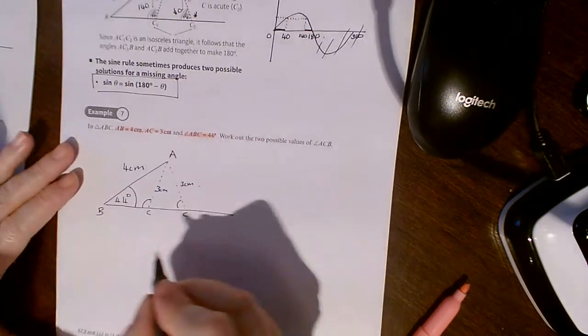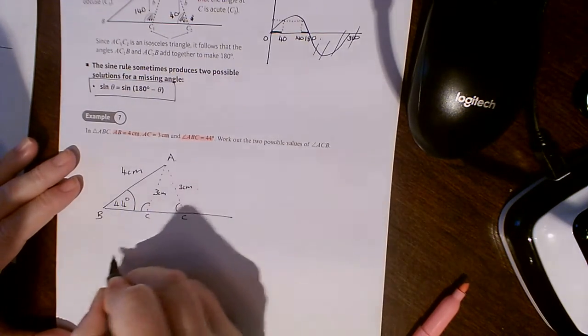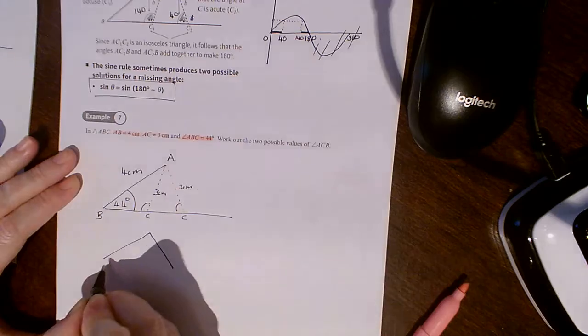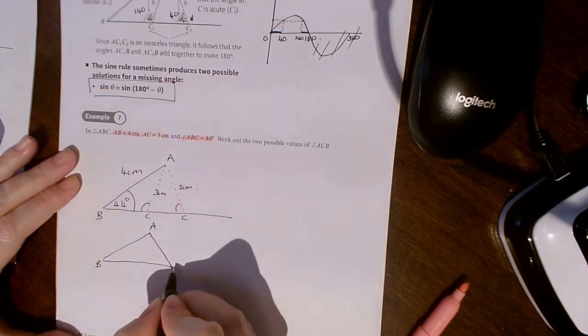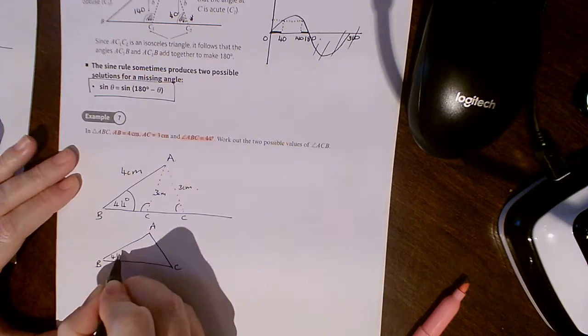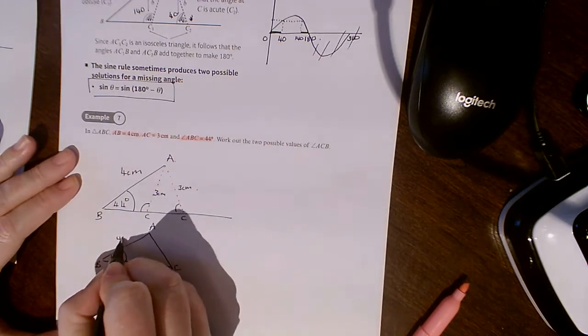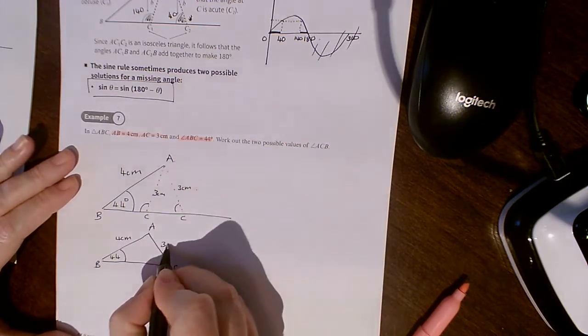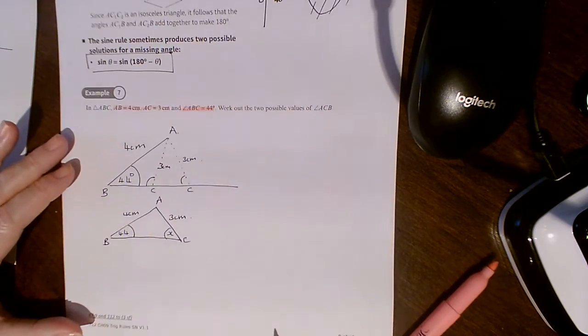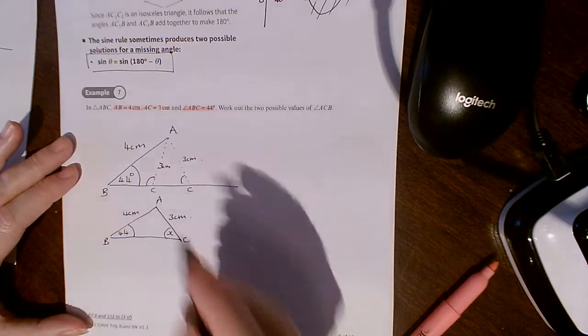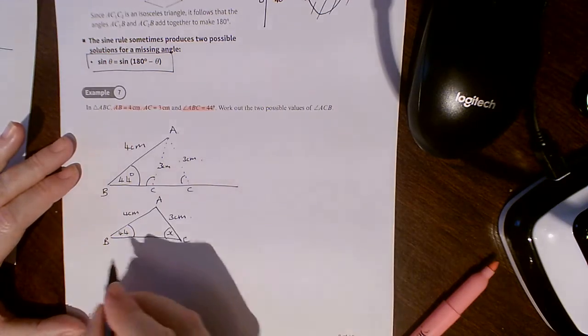So if you don't want to draw it like that, just draw it like that. B, A, C, 44, 4 centimetres, 3 centimetres, and we are trying to find that. A we know nothing about. C we're trying to find.